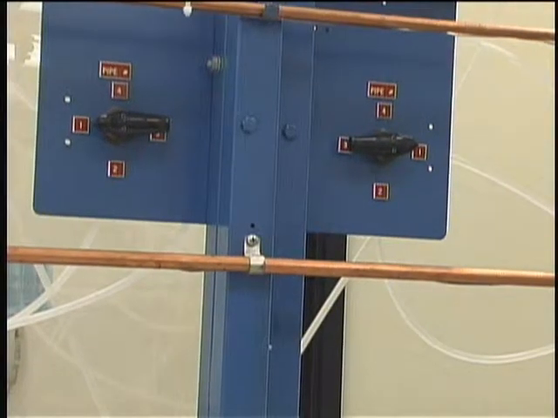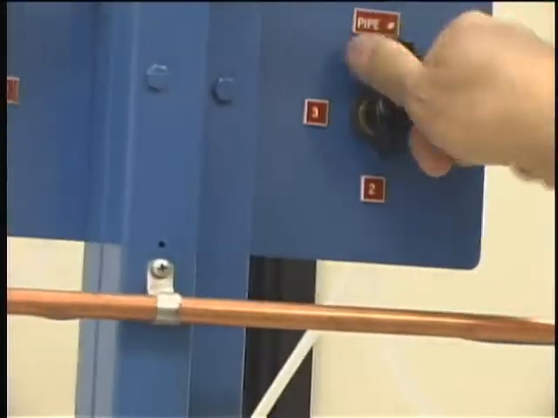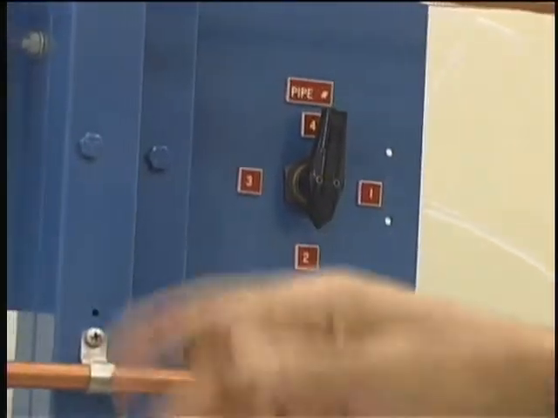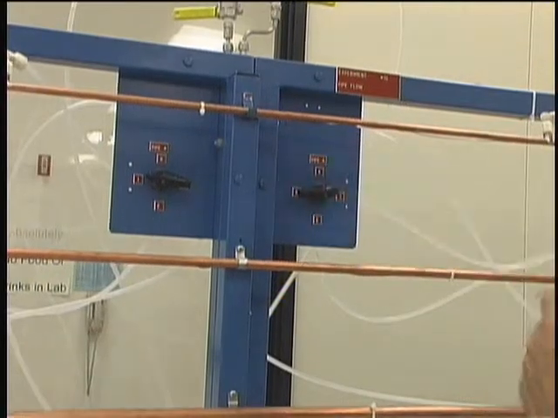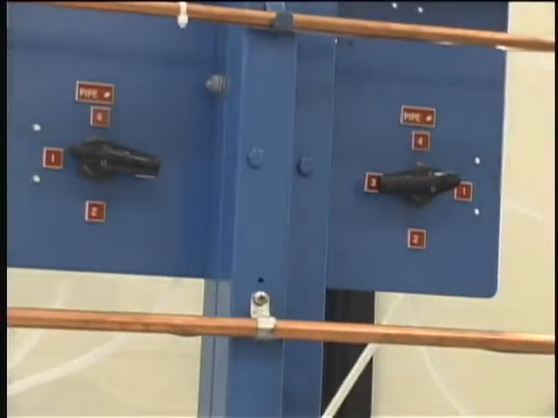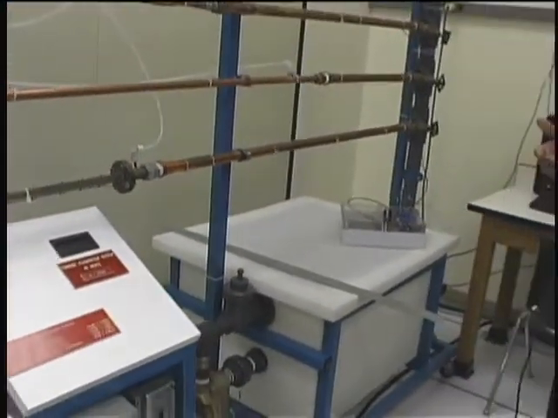If I want to now switch to number 2, then you turn the left, and then you turn the right, and you're on pipe number 2. Very simple process here. So let's select pipe number 1 already here. And now we're ready to go, and we're going to turn on the pipe and show you the experiment.